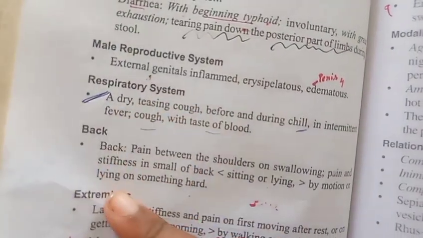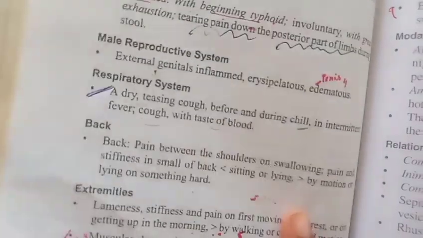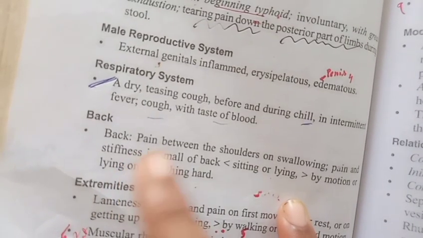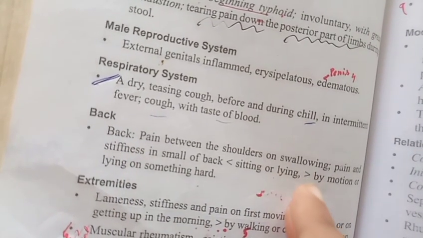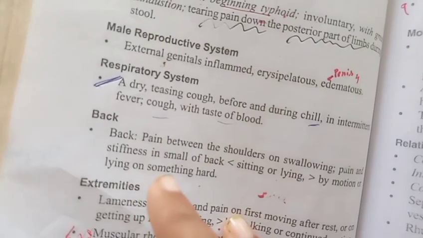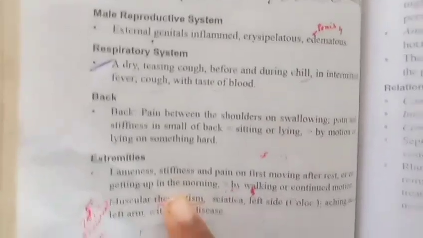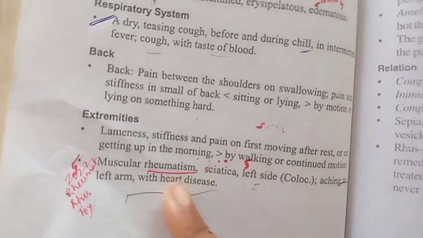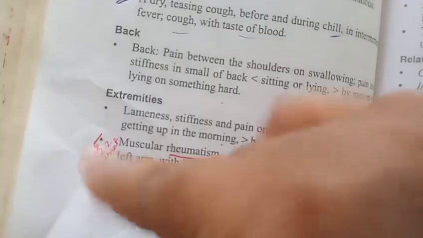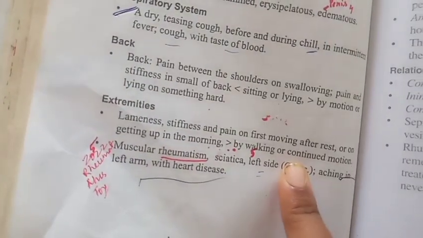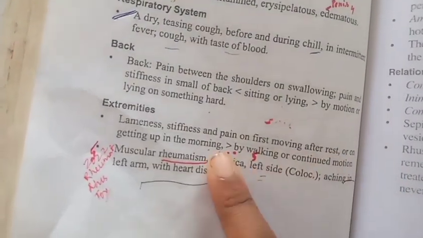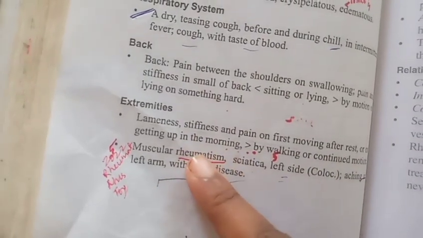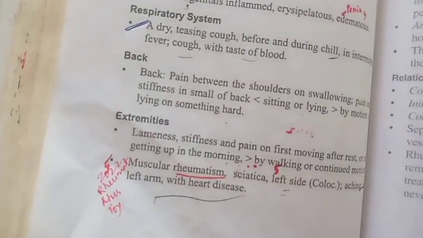Now backache: pain in between the shoulders, aggravation during swallowing. Sensation as if stiffness, aggravation by sitting or lying, amelioration by motion or lying on something hard. Then rheumatism, important: mainly left-sided sciatica. Sensation as if aching pain, lameness, stiffness, pain on first moving after rest. Amelioration by walking or continued motion. Mainly left side, with heart disease will be found.